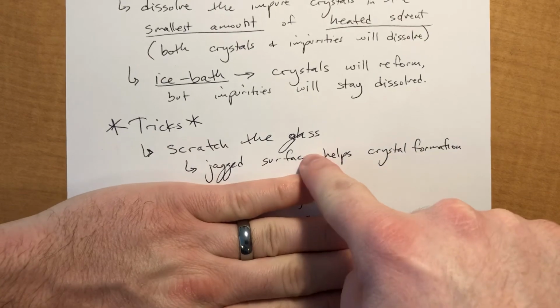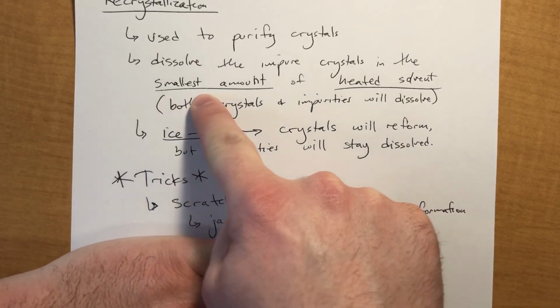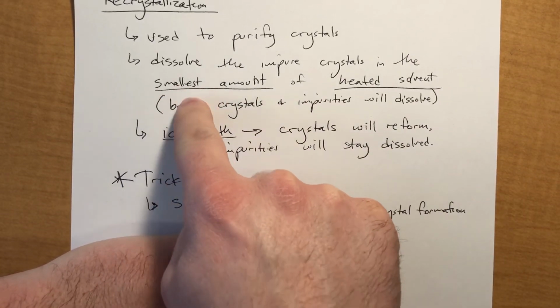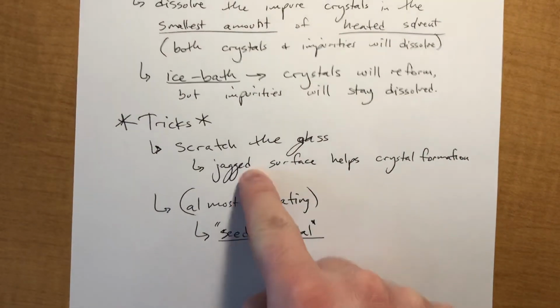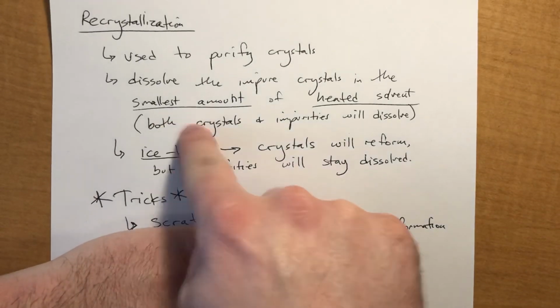Don't start with that. Start with this. And more importantly, start with the smallest amount of solvent. If you add too much solvent here, none of these tricks will work. You have to do this right.